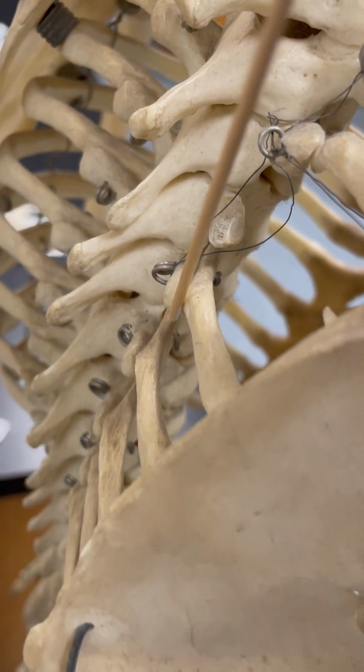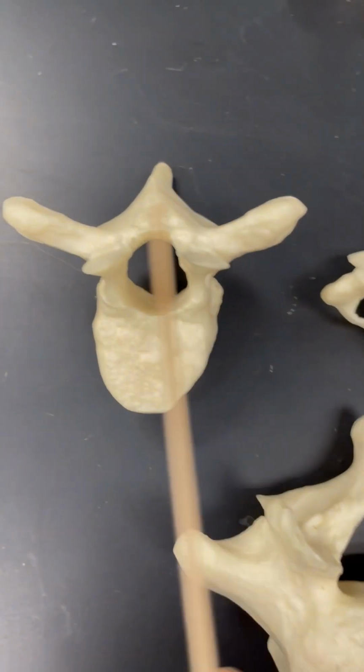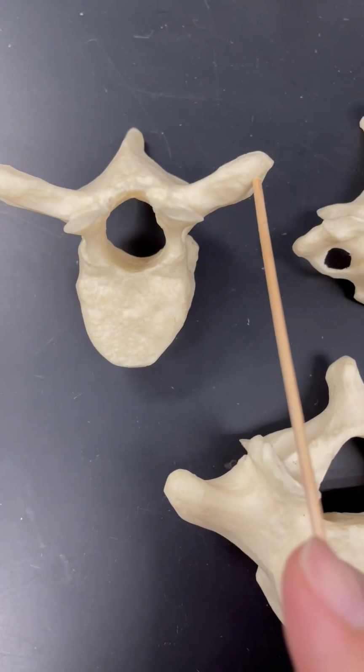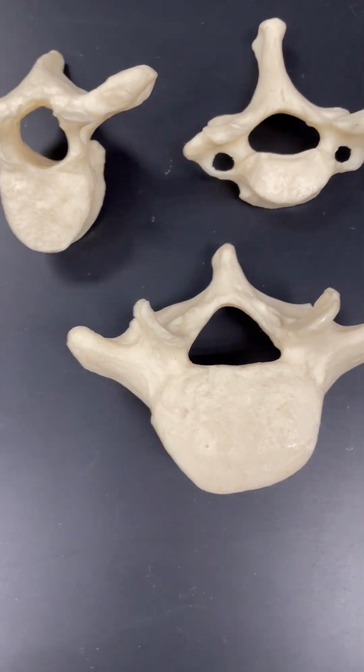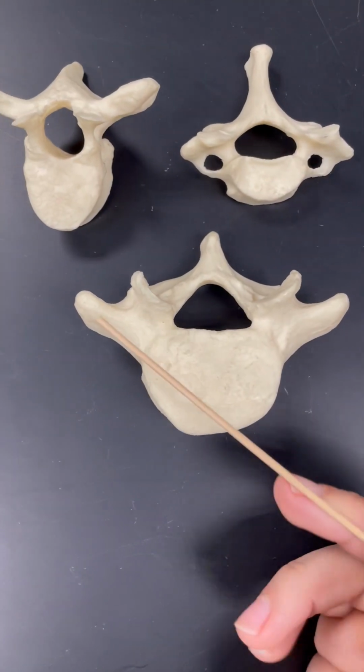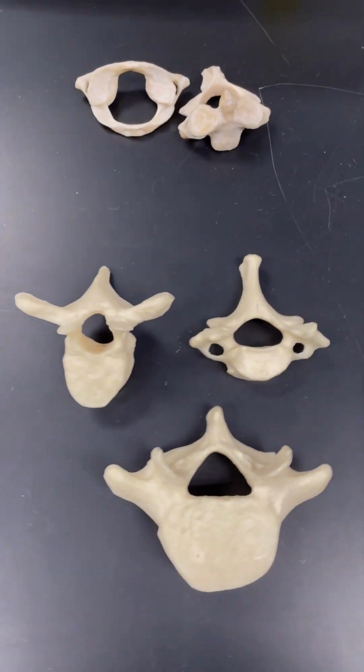And so that's what makes the transverse process unique in the actual thoracic bone, because in the thoracic bone, these are responsible for a rib attachment site. Lumbar, it's not. This is where you have muscle attached, but we don't care about that. Today we're talking about bones.